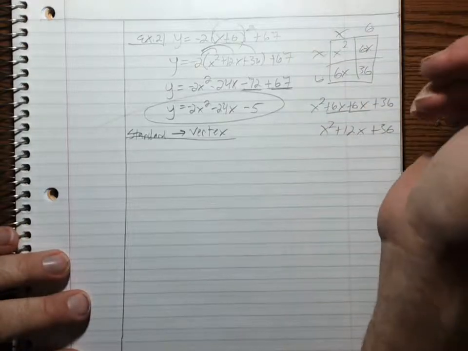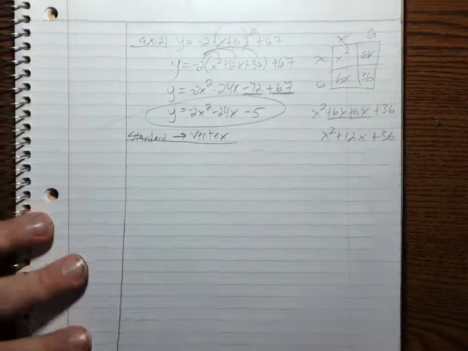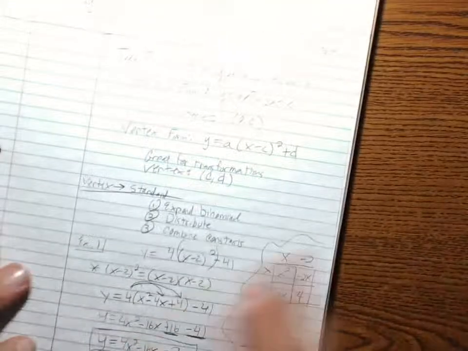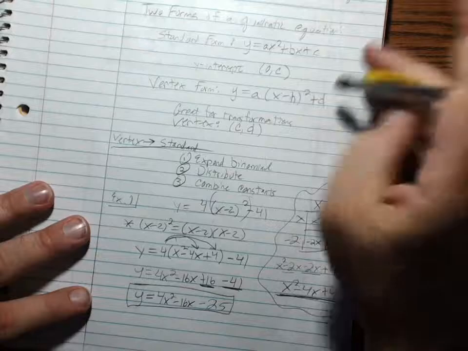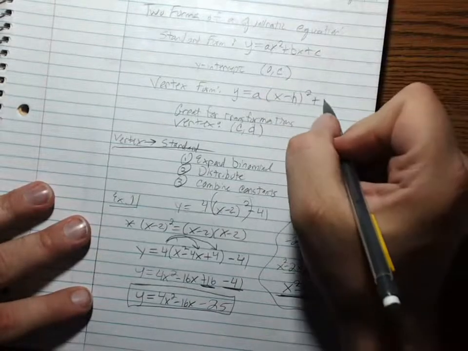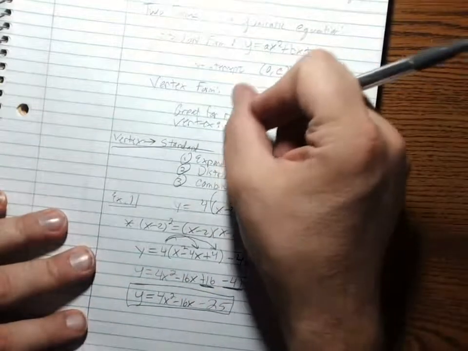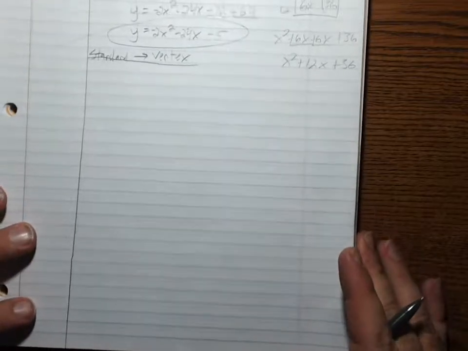And I say C and D, and I feel bad. We sometimes use C and D. We sometimes use H and K. I feel like I should probably go back and change this to H and K. So I'm going to do that. My apologies. We will make this H and K. And the reason for that is if you use C and D in both of them, then you think the C's are the same and the D's are the same. They are not. That makes the vertex H, comma, K. Alrighty. Sorry for the confusion, guys.